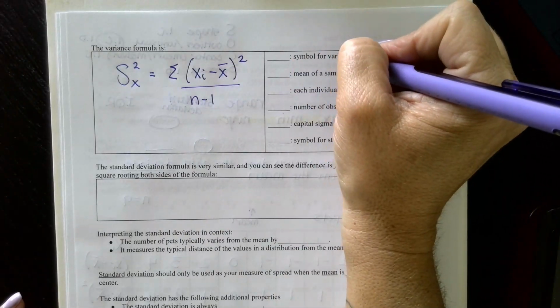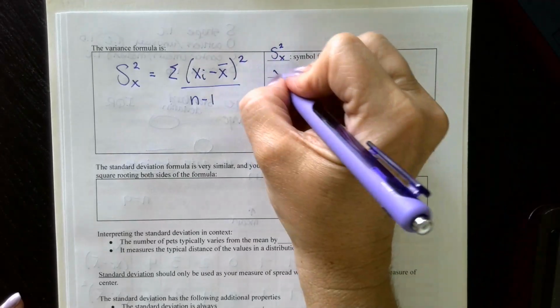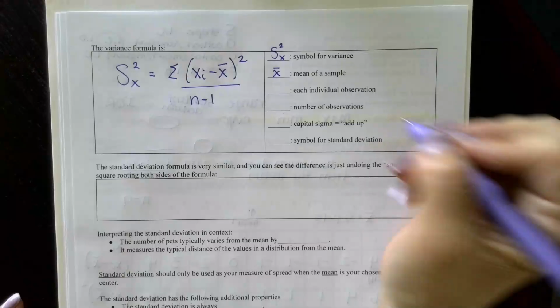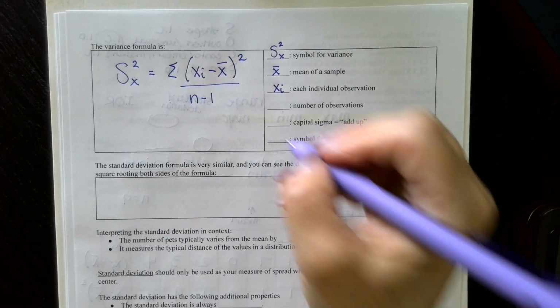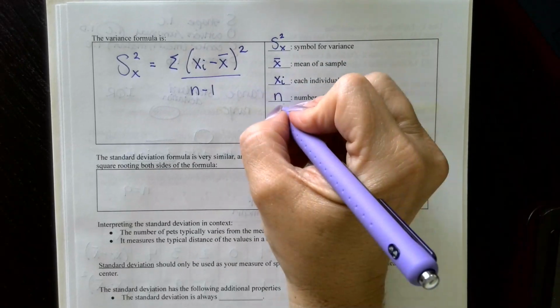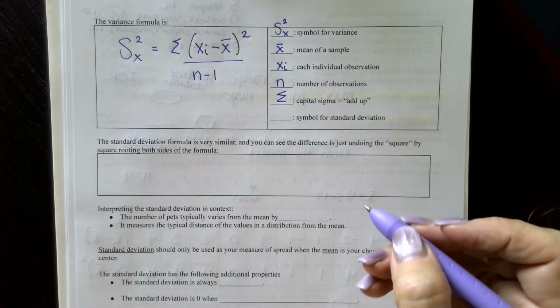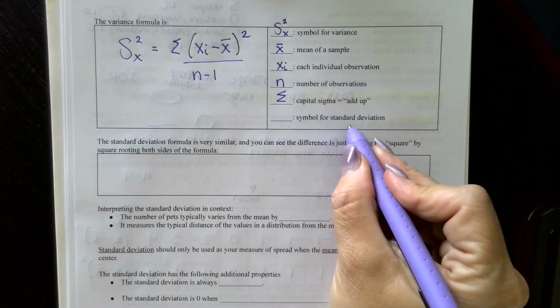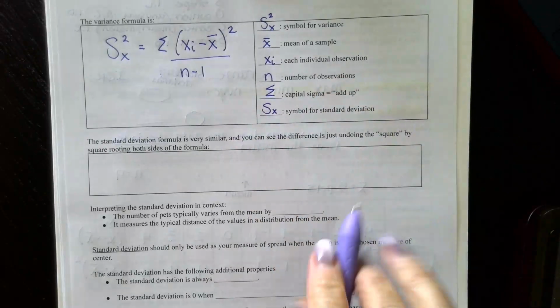The symbol for variance is s squared sub x, and the mean doesn't change, that's x bar. The individual observations don't change, that's x sub i. The number of observations is still n. The capital sigma means we're just going to add it up. And our symbol for standard deviation is just s sub x.